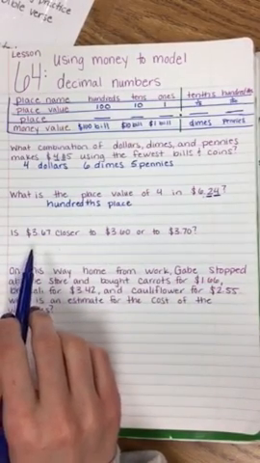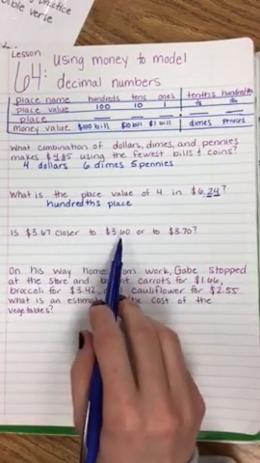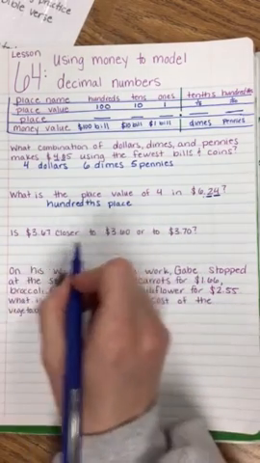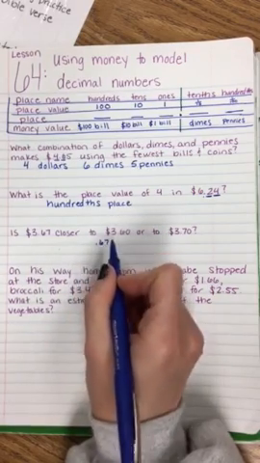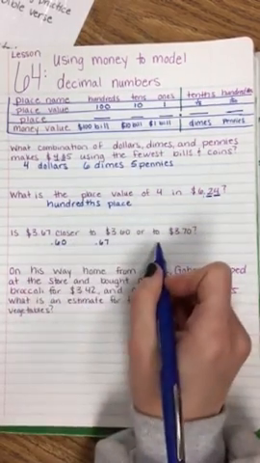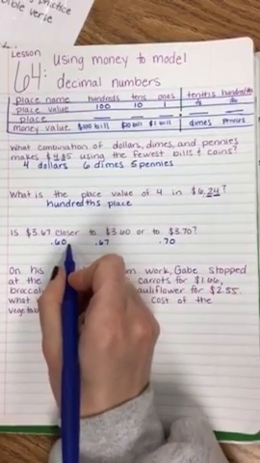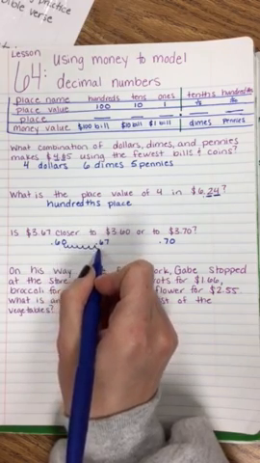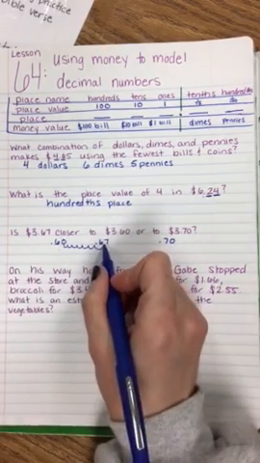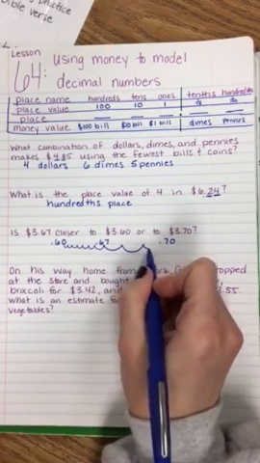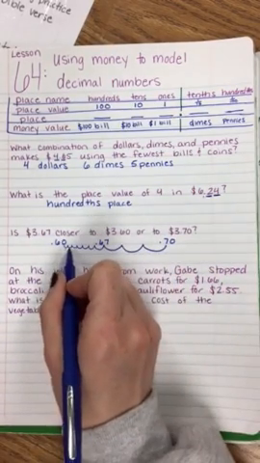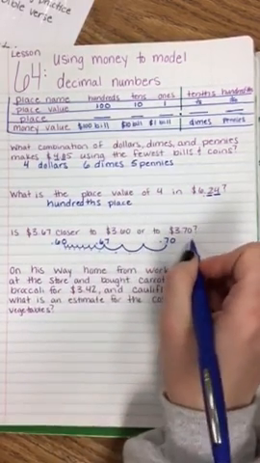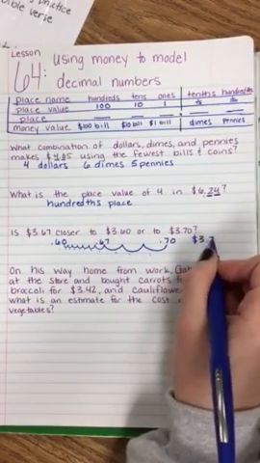Is $3.67 closer to $3.60 or to $3.70? So to move from 67, and we've got 60, and we've got 70, it would have to go 60, 61, 62, 63, 64, 65, 66, 67, and then 67, 68, 69, 70. So there's 1, 2, 3, 4, 5, 6, 7 humps or 3 humps. So it is closer to $3.70.